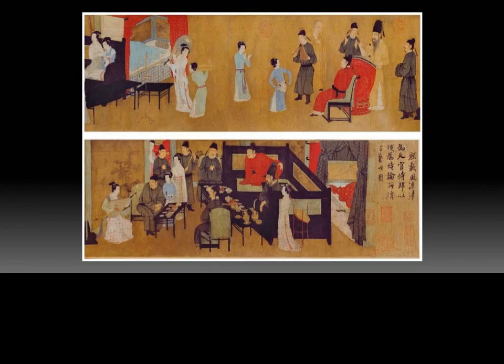How are the women portrayed in these images? In what ways are they relating to the men? It looks to me like the women are the entertainers. They're the ones dancing, playing the music. Right, so the women are the entertainers. Servants delivering drinks to the men, companions standing next to the men.